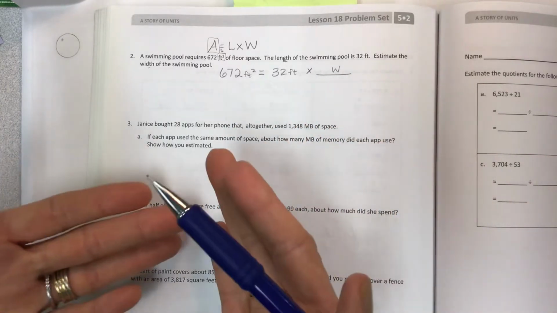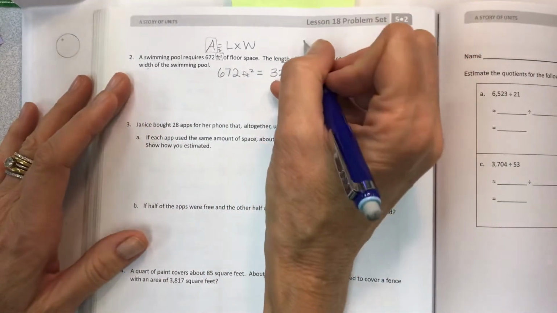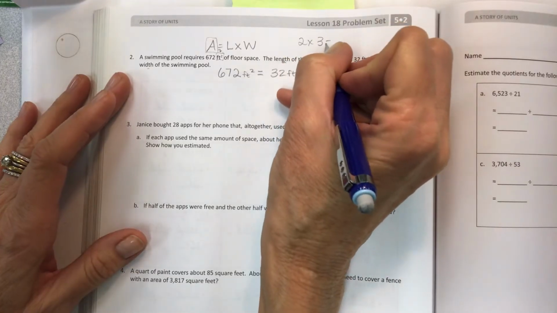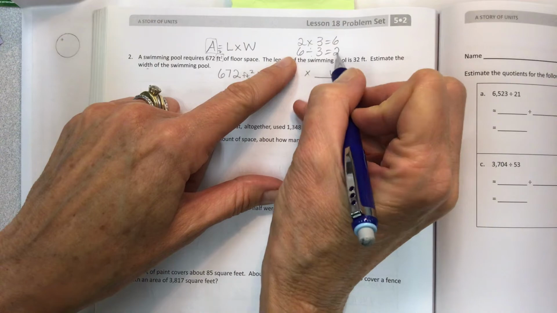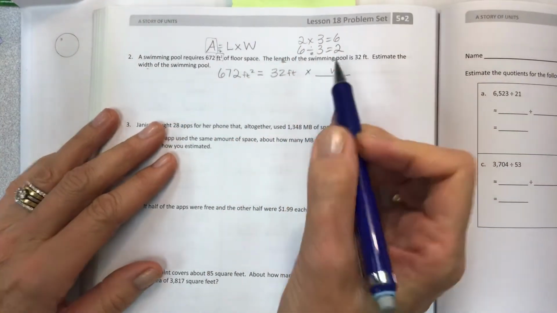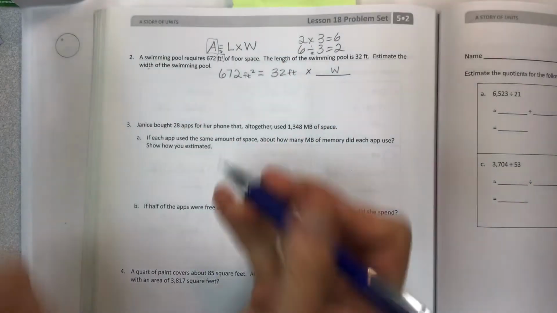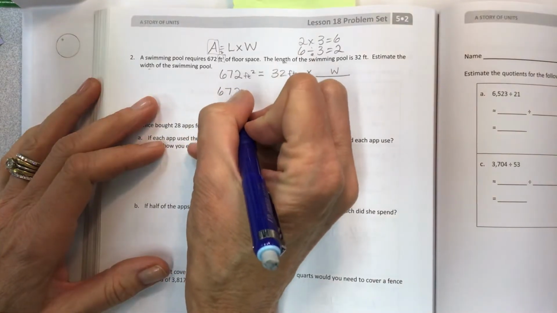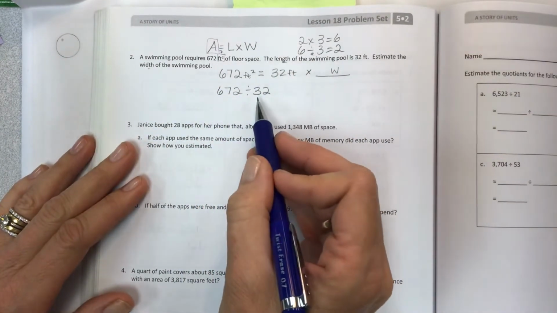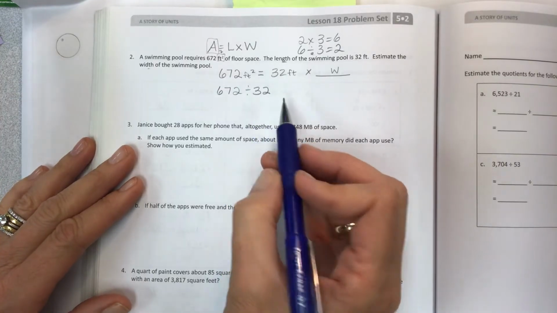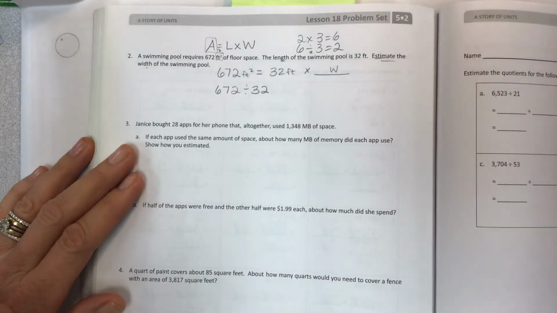But you know that in a fact family, if I had 2 times 3 equals 6, I could flip it around and do 6 divided by 3 equals 2 because the opposite is true. So we're going to do that here, and we're going to take our 672 and divide by 32. But today we're estimating because we just want to know the estimate of the width.